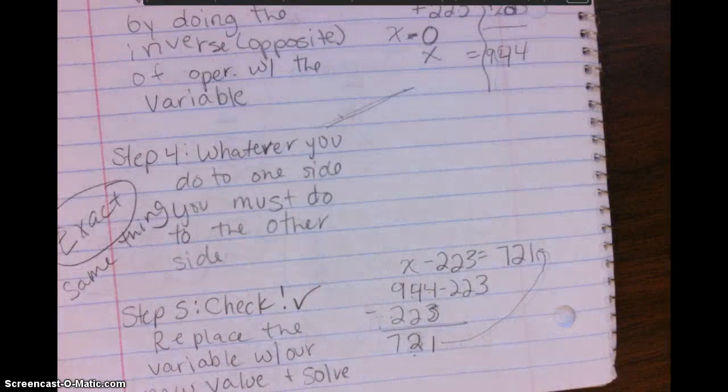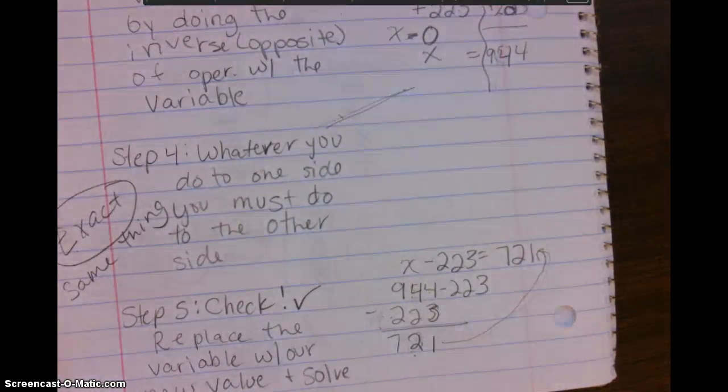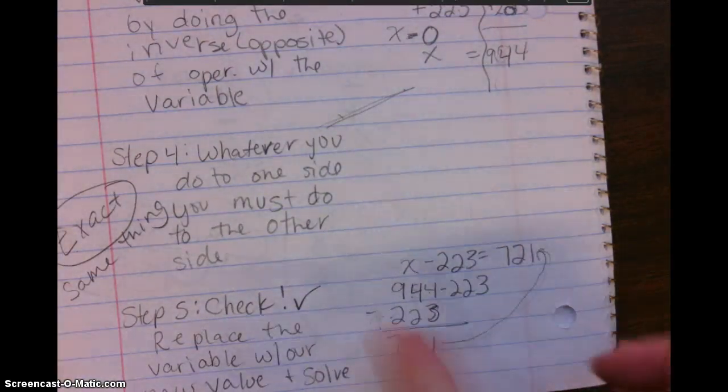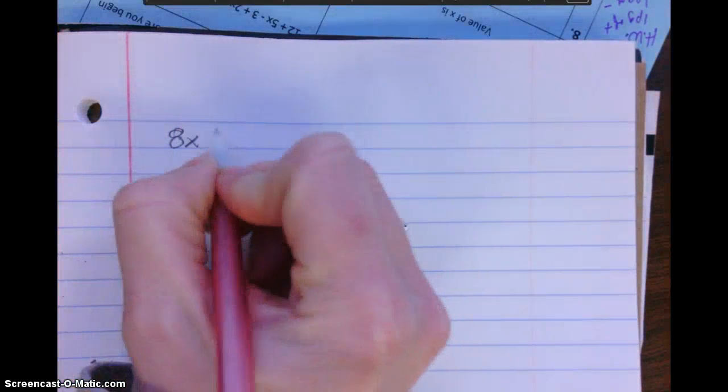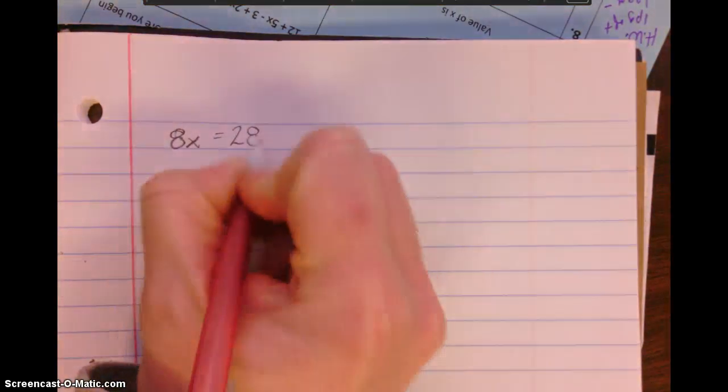Okay, now that we know that addition can be undone by subtraction and subtraction can be undone by addition, what do you conjecture we could do to undo multiplication? If you said division, good job. Let's try a division problem or a multiplication problem on our next page. Let's pretend we had the problem 8x is equal to 28.